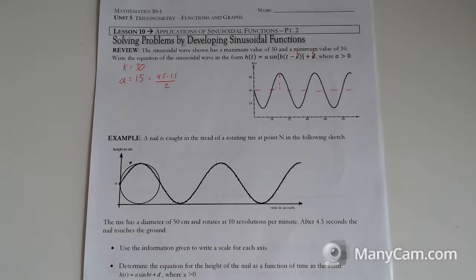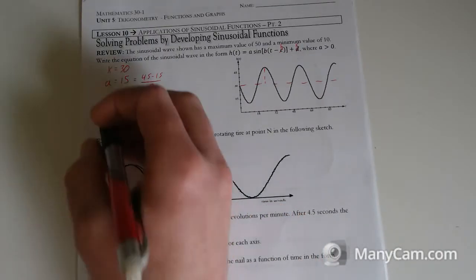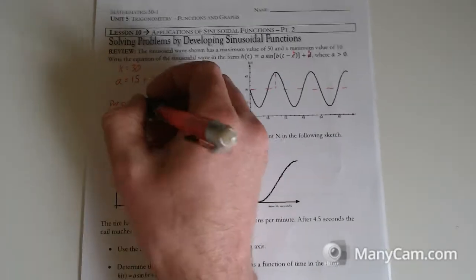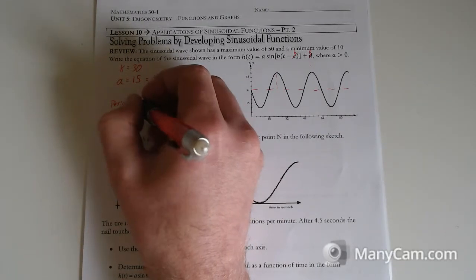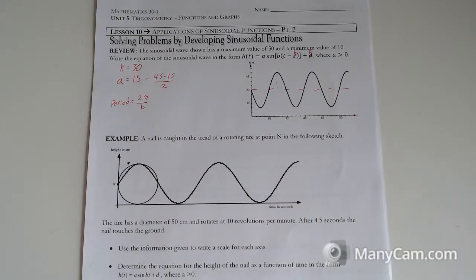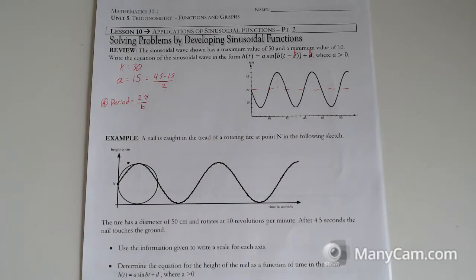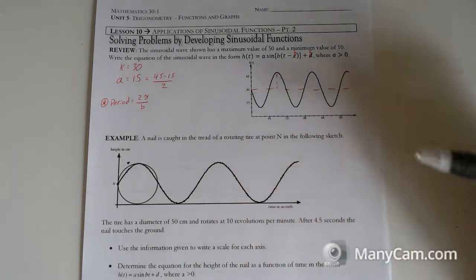Okay, the next one, B value. So the period is equal to 2 pi divided by whatever your B value is, our formula. This is maybe one of the harder memorization ones. The rest of that's fairly intuitive. This one you really have to memorize. Which means, what is our actual period here? How long does it take to repeat itself?